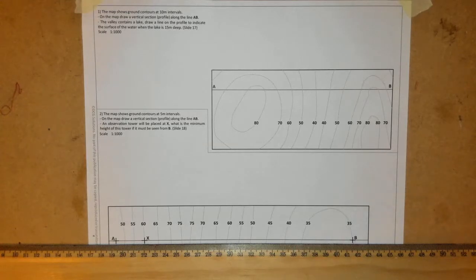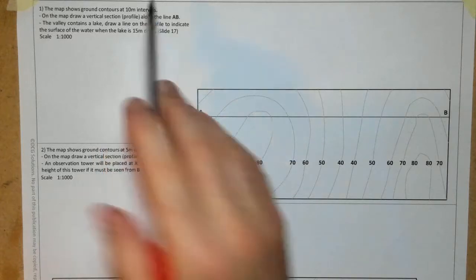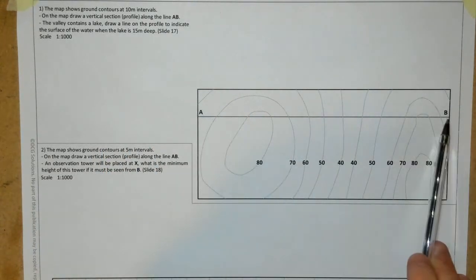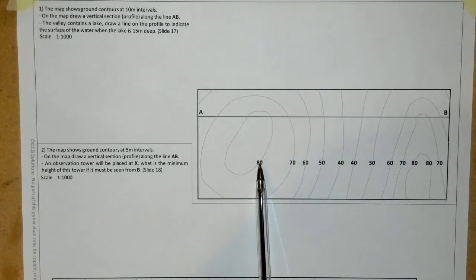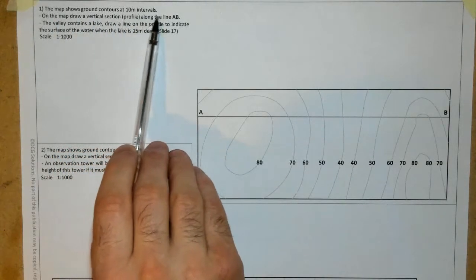So there are 3 questions on the page. We're going to start with the top one. For question number 1, it says the map shows ground contours at 10 meter vertical intervals. We can see the distance between our contours, and we've got a vertical section profile along the line AB. The distance between our contours 80, 70, 60 is a 10 meter gap. It says on the map, draw a vertical section profile along the line AB.